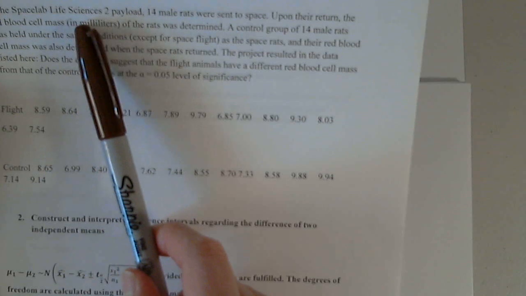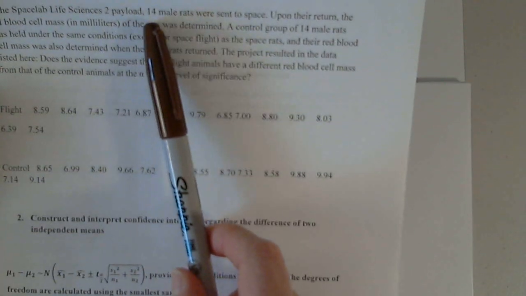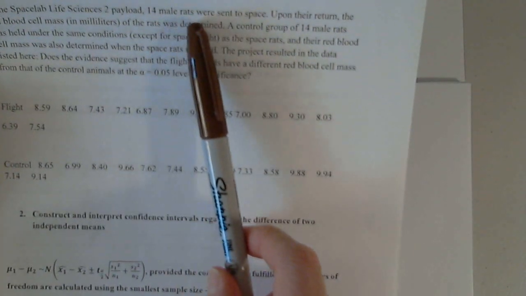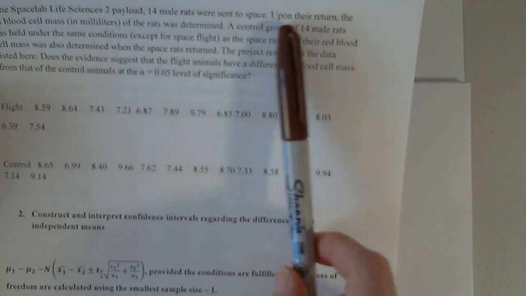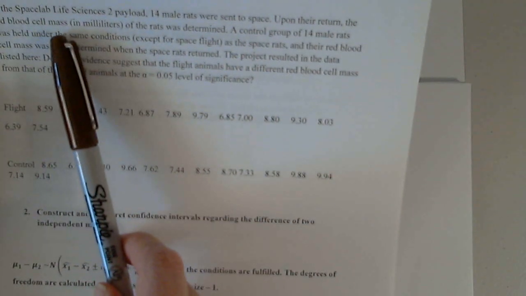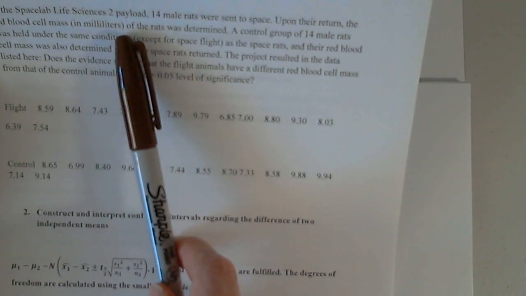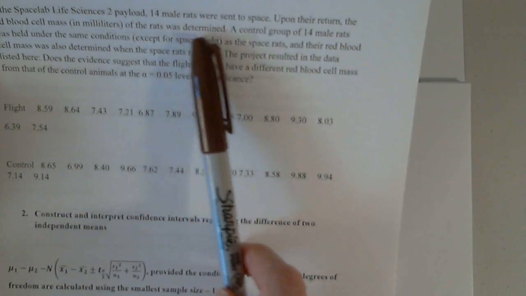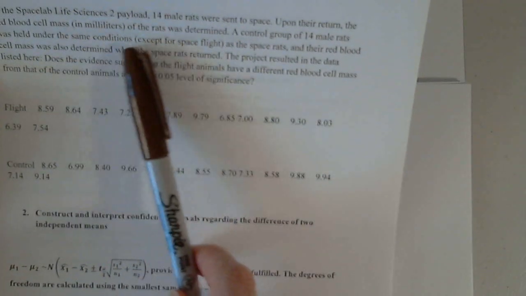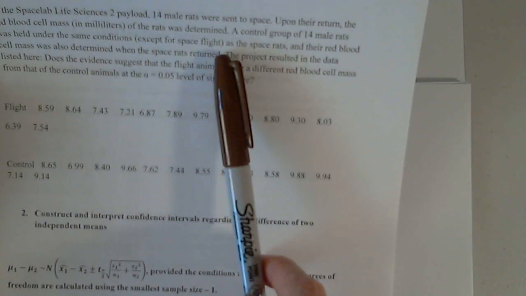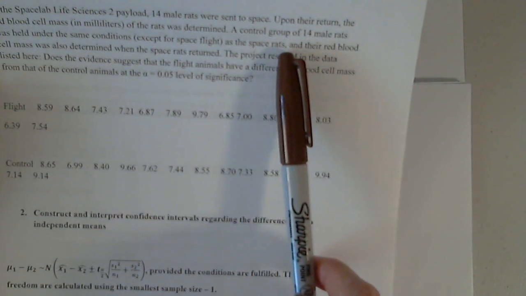In the Space Lab Life Sciences 2 payload, 14 male rats were sent to space. Upon their return, the red blood cell mass in milliliters of the rats was determined. A control group of 14 was held under the same conditions, except for space flight, as the space rats.